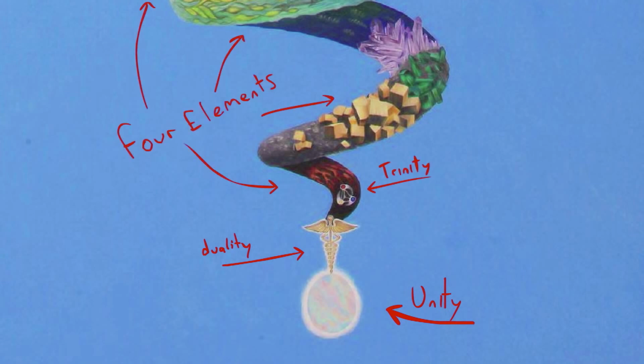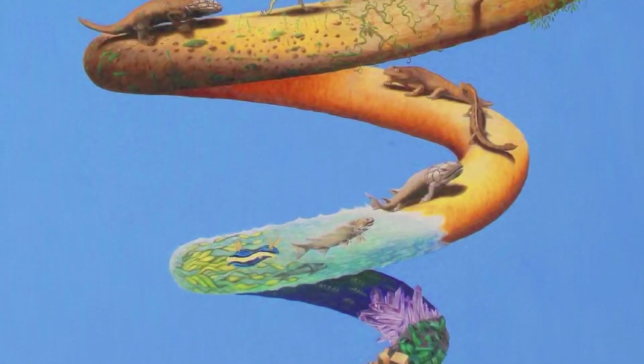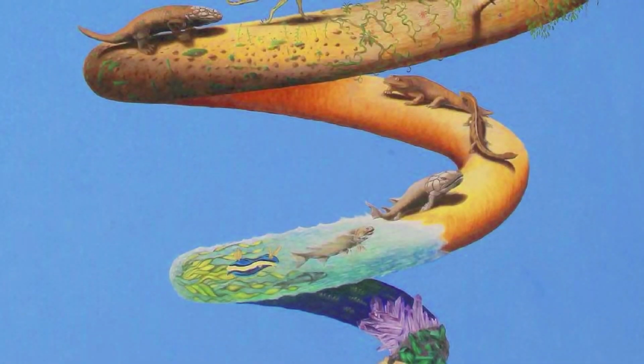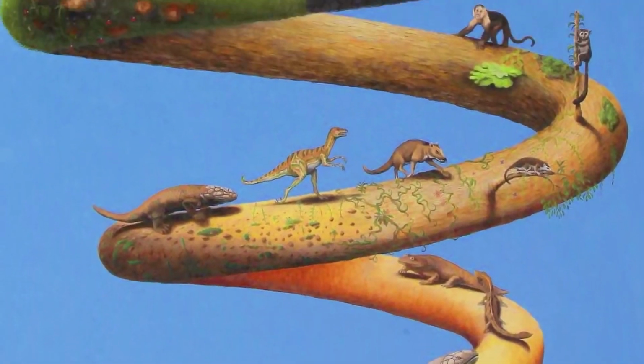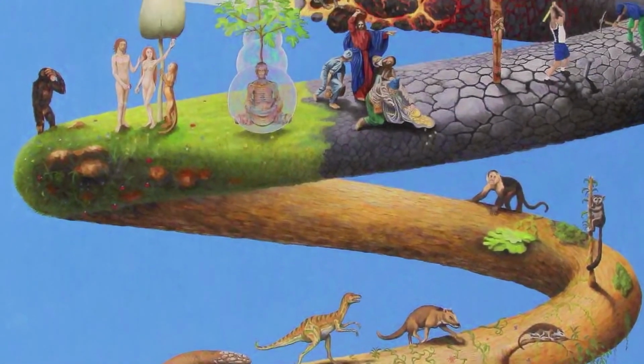Then, as the 4 elements come into manifestation, we get physical reality, crystals form, and water layers over top of it. All of these previous elements were conscious of their own, but now biological life begins to develop in the water and crawl onto land. We go through a few stages of evolution. Dinosaurs, basic mammals, and then humans show up.